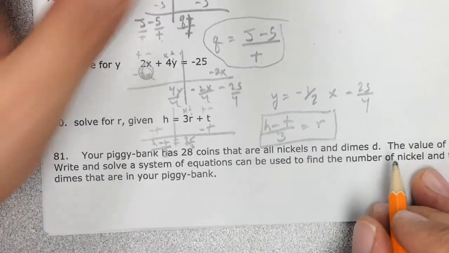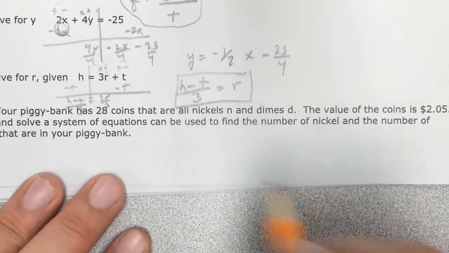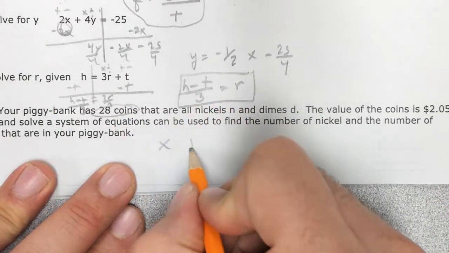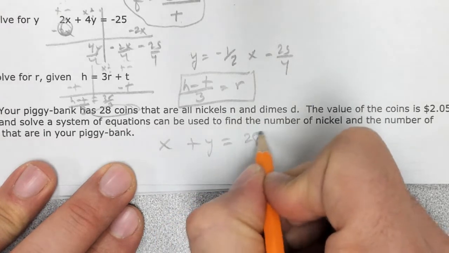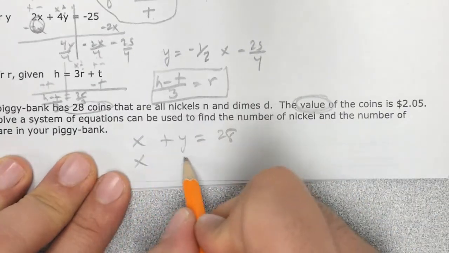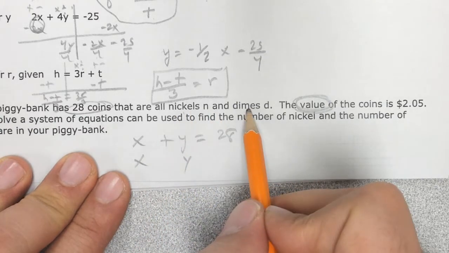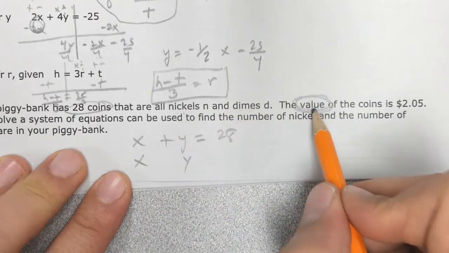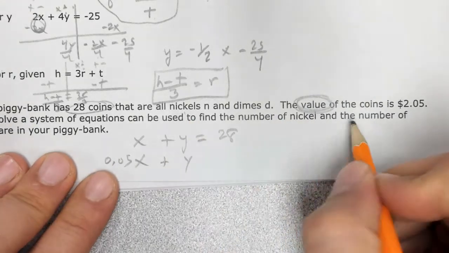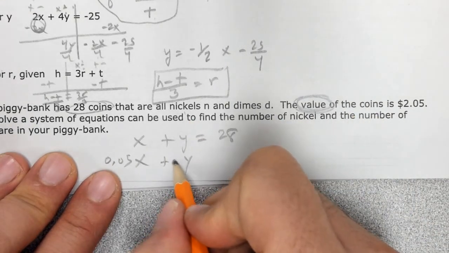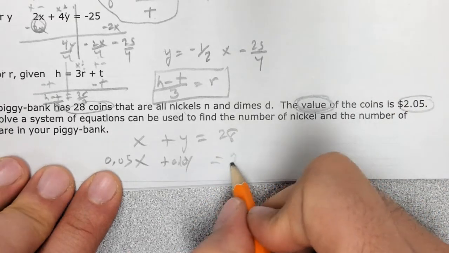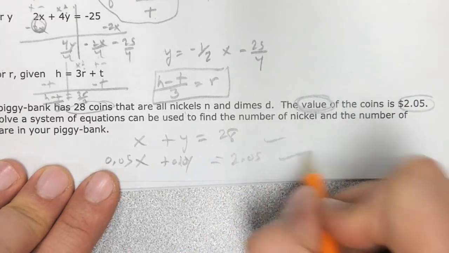Last question. Your piggy bank has 28 coins that are all nickels and dimes. So the total is 28 coins, so X plus Y equals 28. Now the value. When you're using X and Y, or N and D for nickels and dimes, you need their value. The value of a nickel is 0.05. The value of a dime is 0.10. And that gives me the dollar value of 2.05. And those are your equations, just like that.